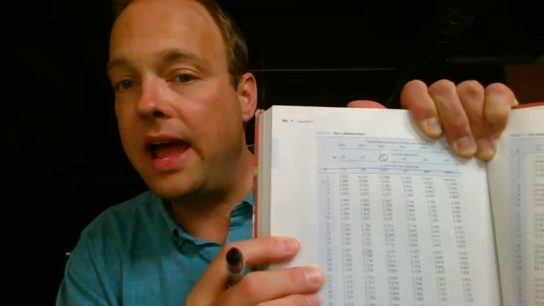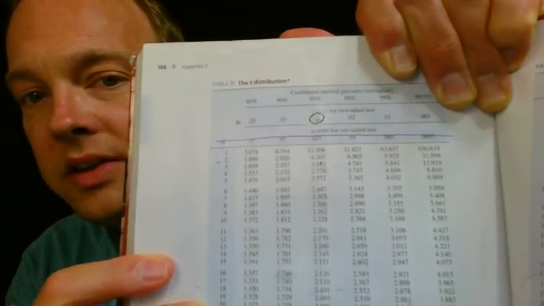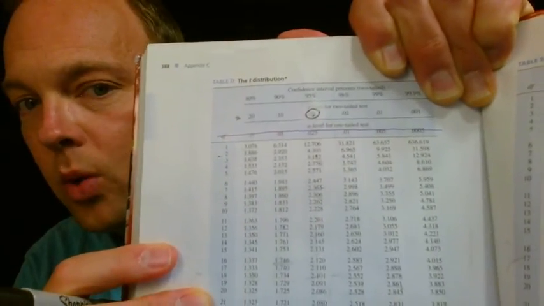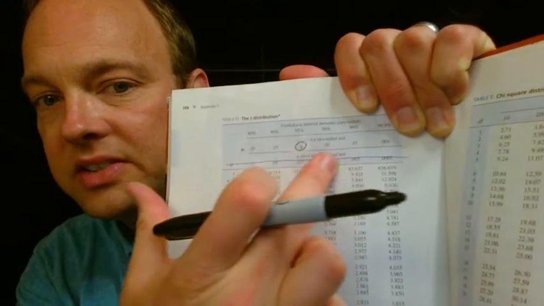Our task at hand is a one-tailed test at the 0.01 level. So one-tailed test, 0.01 level, 14 degrees of freedom. The t-value is 2.624. Now, what would that look like on a drawing?